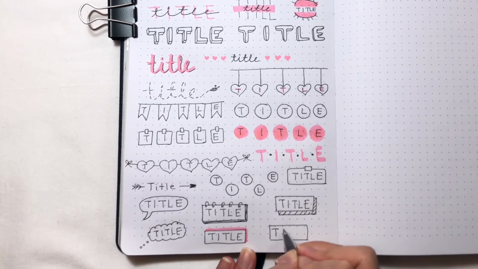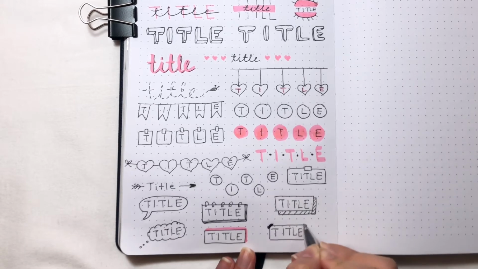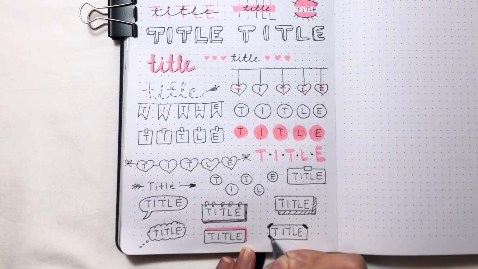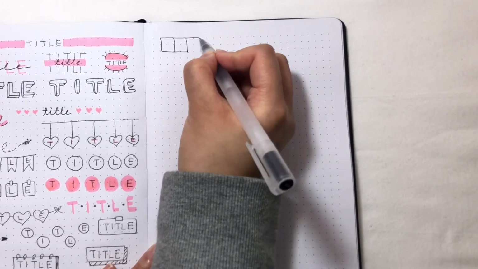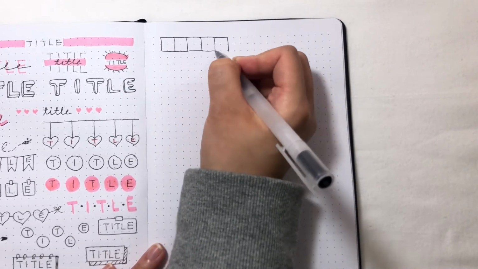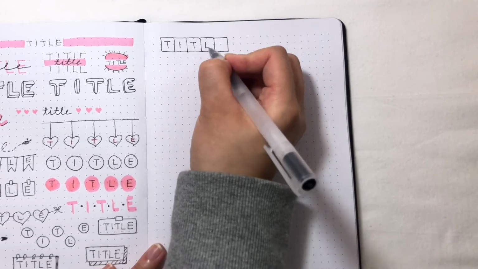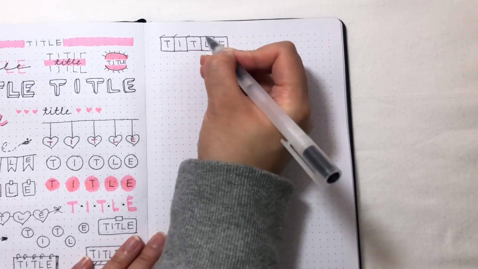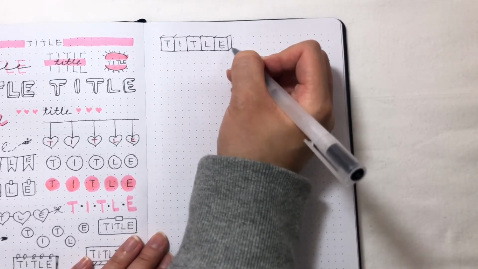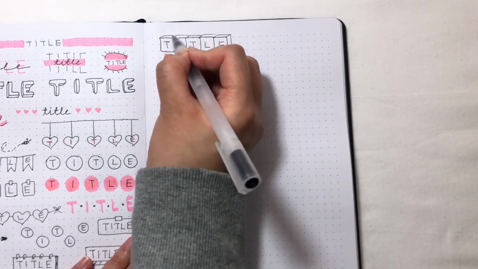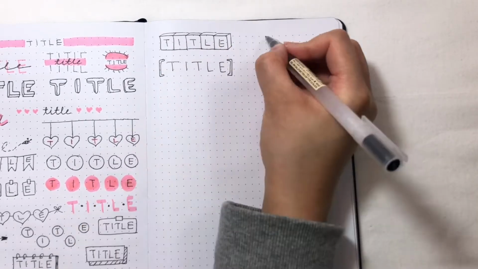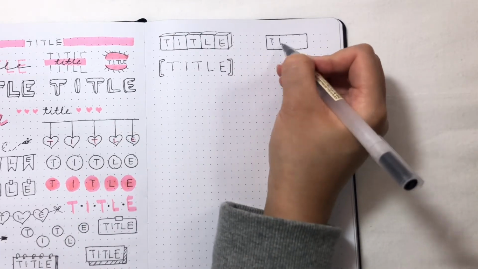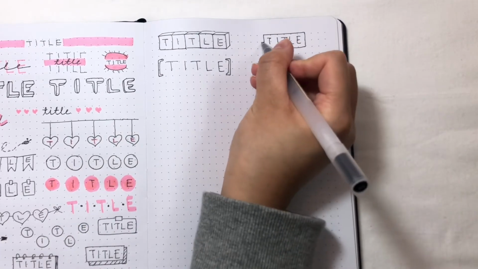This one has tape on each corner. Each letter is in a box for this title, but you can also transform it into cubes. A title in square brackets. Here I'm drawing a banner for my title.